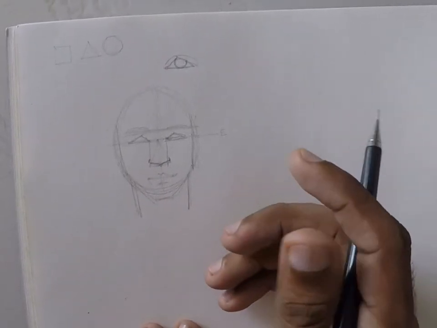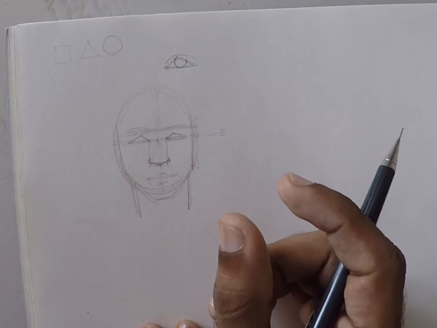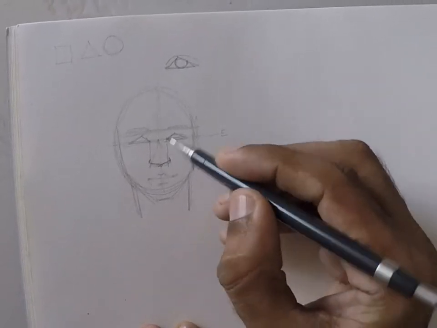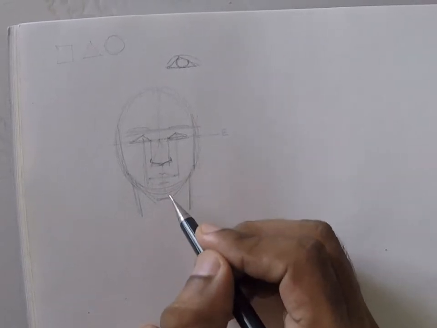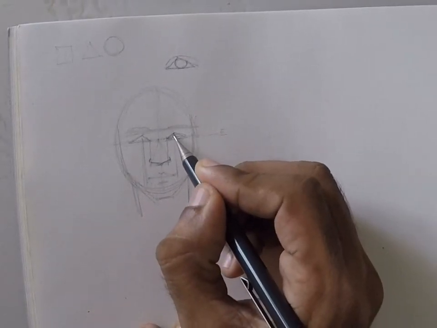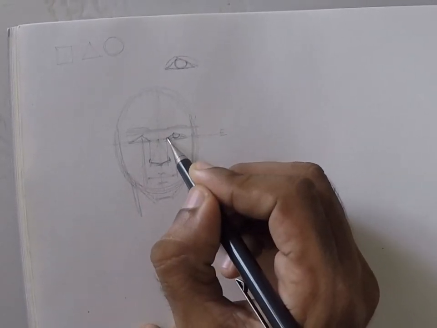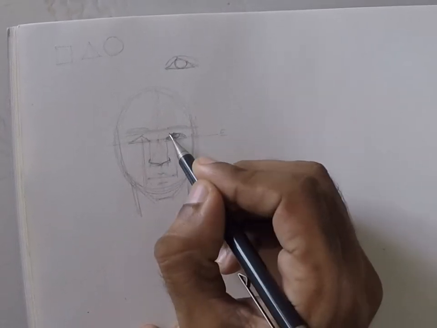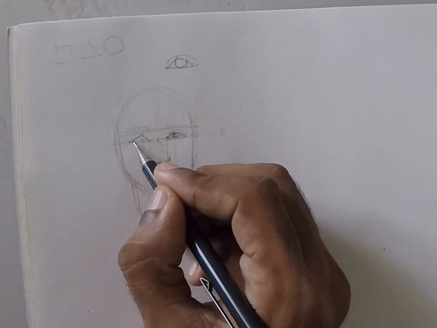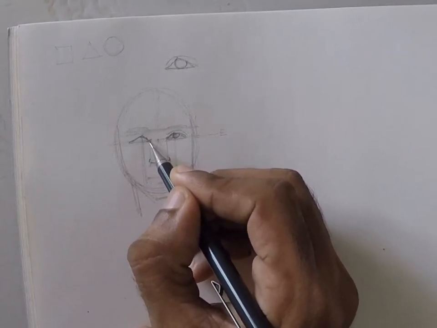Somebody has a very big nose, somebody has a very sweet and small nose, so it depends. But this is the proportion ratio. This is our eye going to complete.